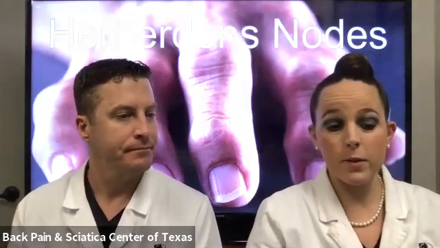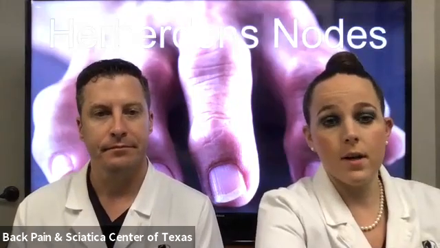And that's typically one of the big differences between osteoarthritis, degenerative joint disease, what we're talking about, versus inflammatory autoimmune type responses with rheumatoid arthritis.